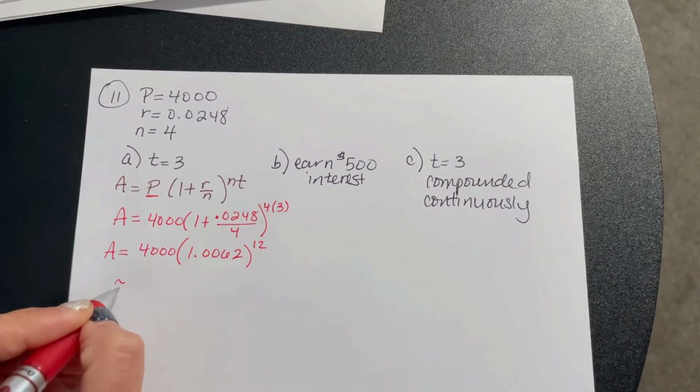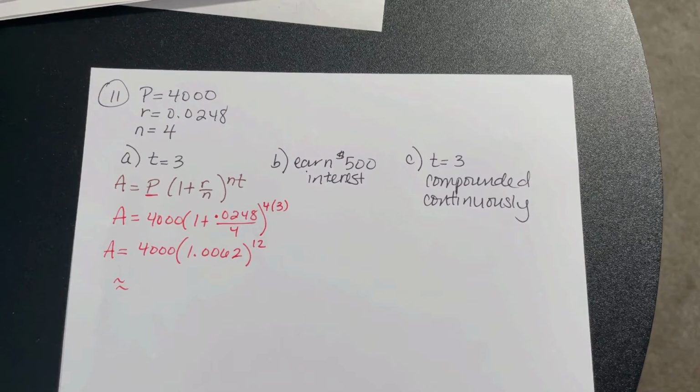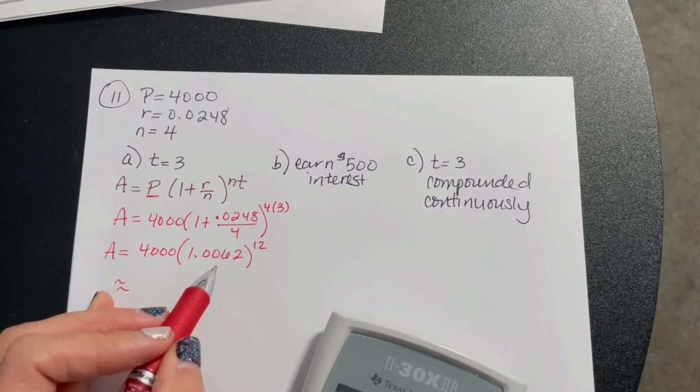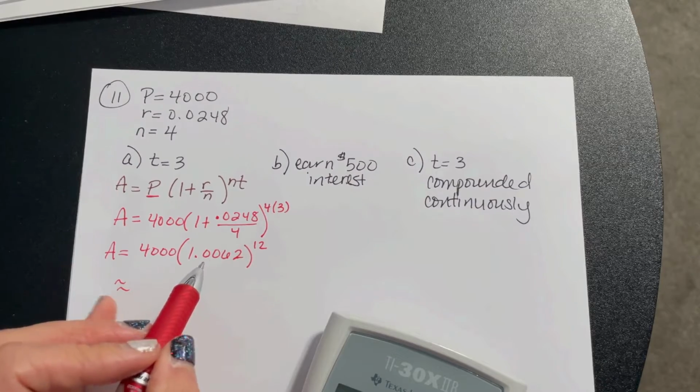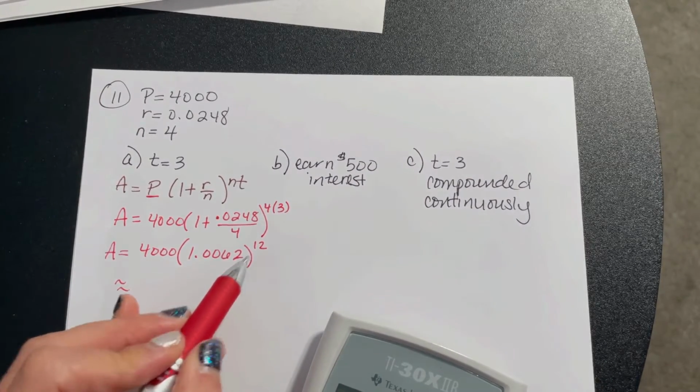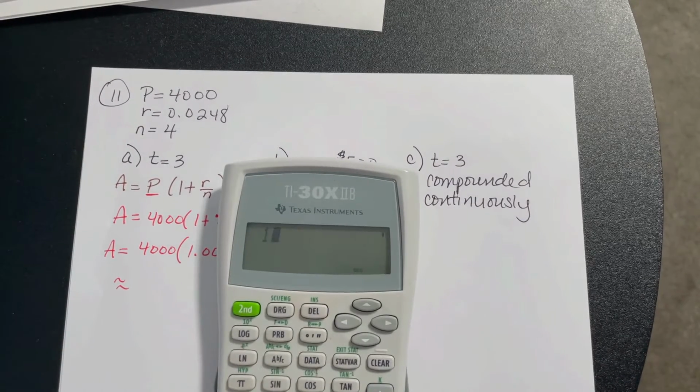Okay, now in this calculator, I could type in the whole thing and hit equals and get my answer. Now, if yours is different, you need to do it piece by piece. So even though I can type that whole thing in all at once, I'm going to do it piece by piece, because some calculators make you do that anyway, and you need to make sure you're following order of operations. So we have to take care of the exponent first. So 1.0062 to the 12th power, raised to the 12th power. And I get this number.